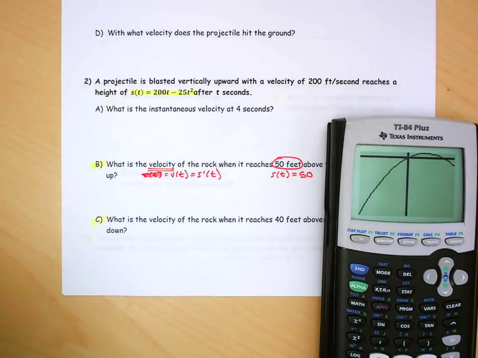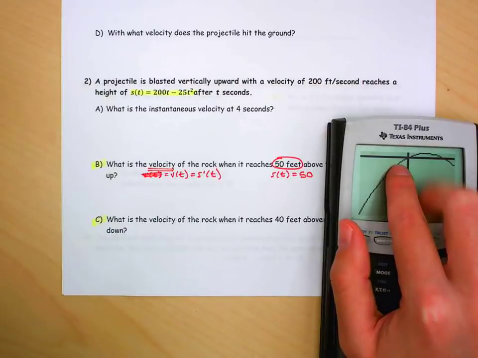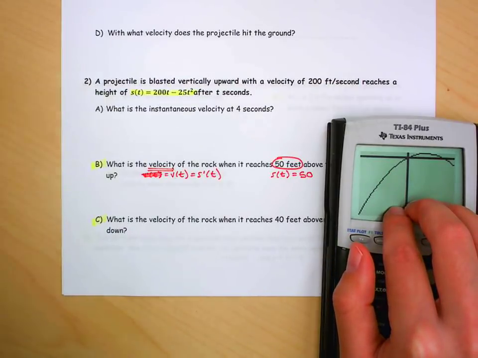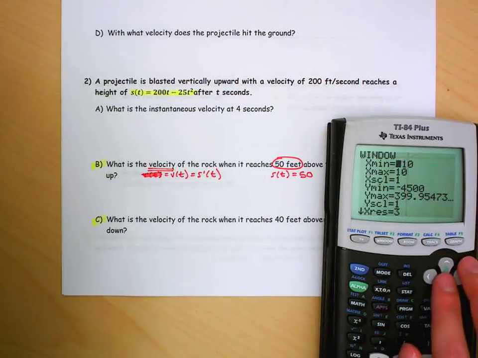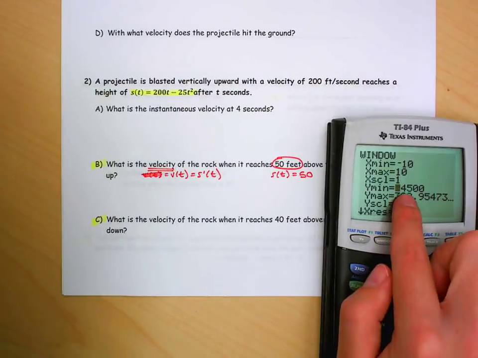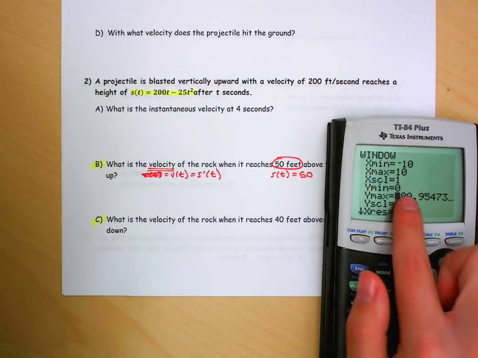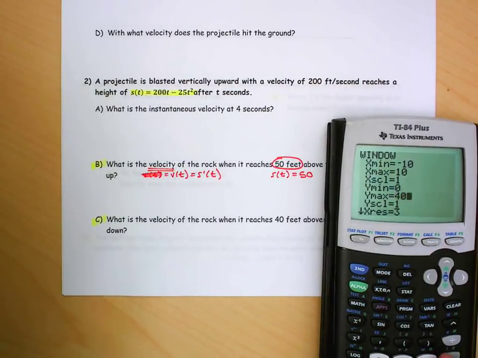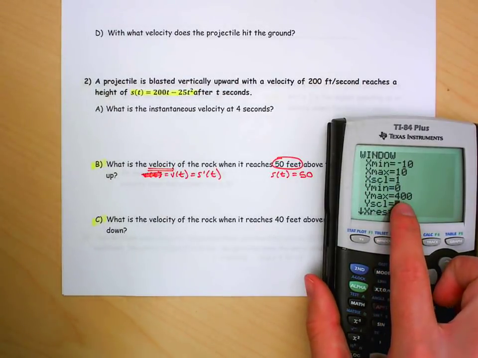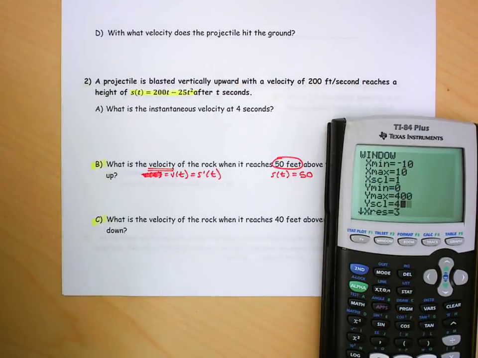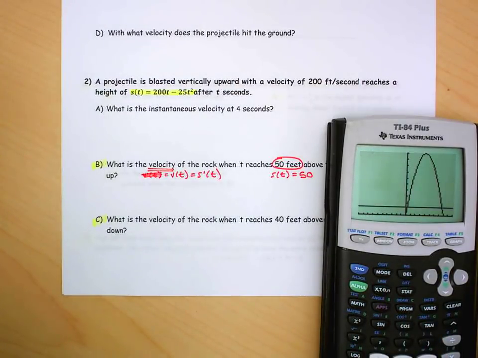Notice I want to know where it crosses 50, so I don't care about anything below the x-axis. So I'm going to go back to my window, and I don't care about any y values that are less than 0. Clearly it wants me to go somewhere close to 400. Right now I'm having a tick mark every 1. That doesn't really make sense, so I'm going to do a tick mark every 40, so I should have about 10 tick marks. And that's already so much better.